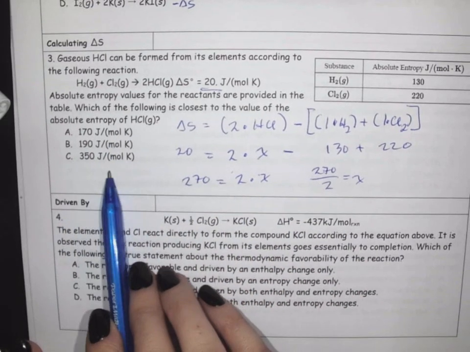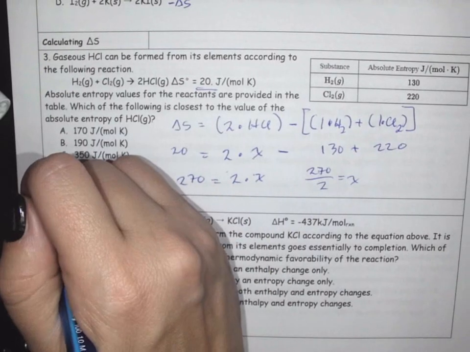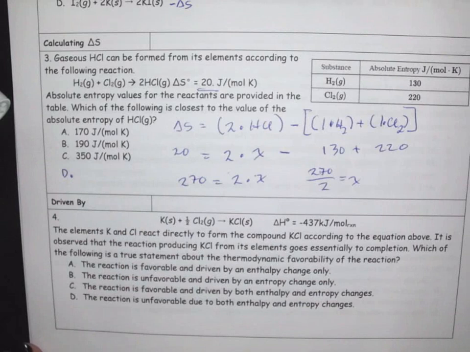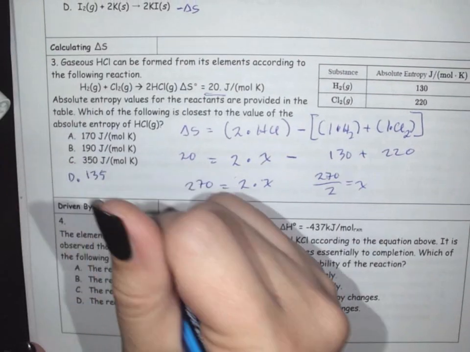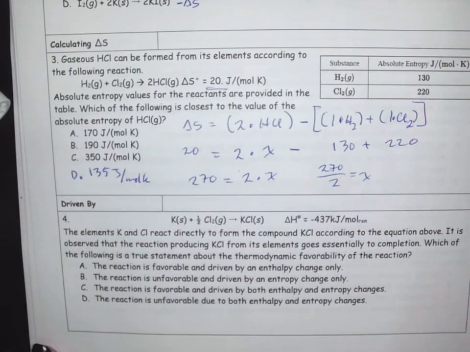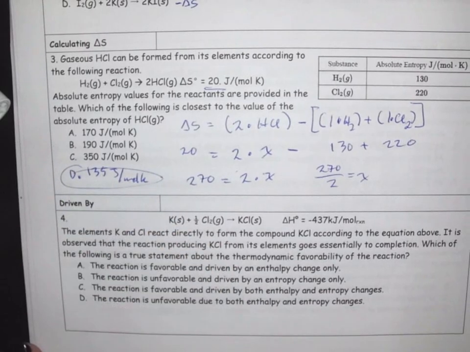ABC, but am I missing, did one accidentally go away? ABC, I bet there's a D that's supposed to be here, y'all. But double check my math, I could be wrong. 135 joules per mole Kelvin. Okay, I think it would have been that.